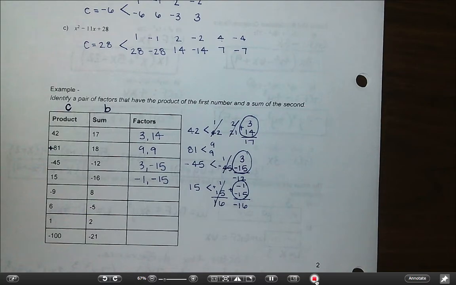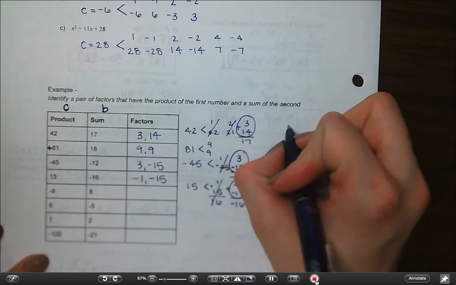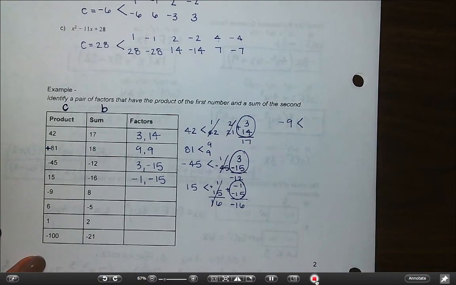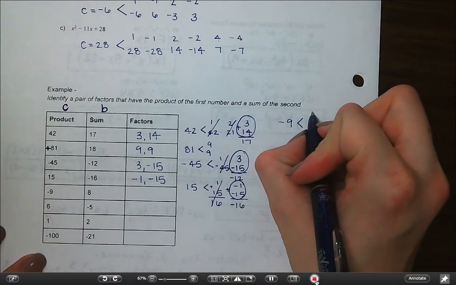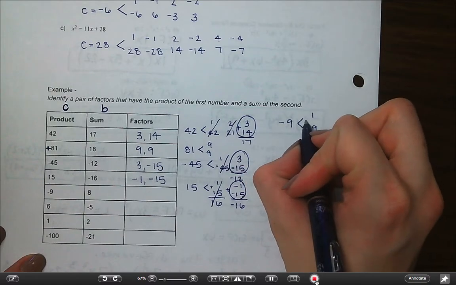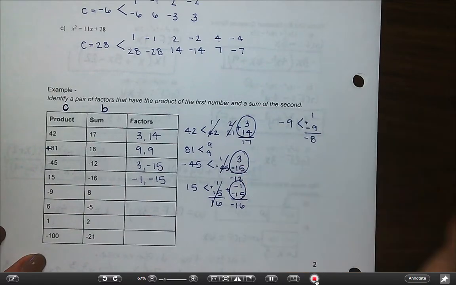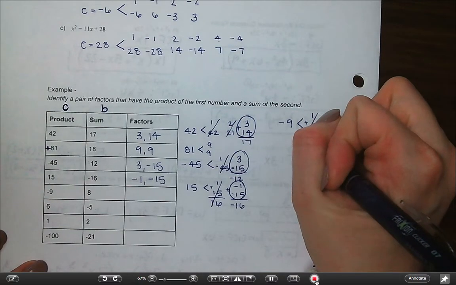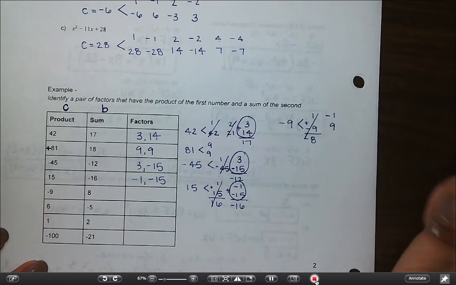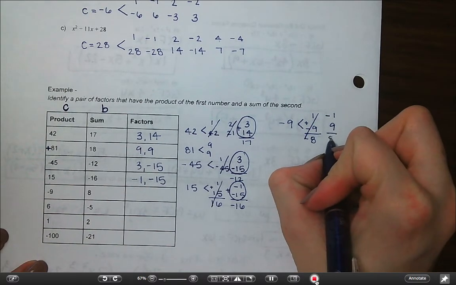All right, let's see here. Fifth one, I'm going to move over here to the right. So we have negative 9. Our factors of negative 9 that add to be 8. So let's start off with our first one. We have 1 and negative 9. We add those together, we get negative 8, which is close but the wrong sign. So we're going to switch our factors' signs. So we have negative 1 and positive 9. If we add those together, we get 8.